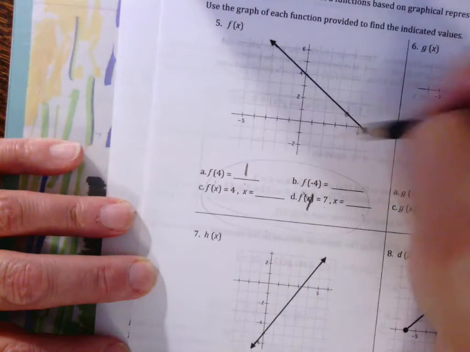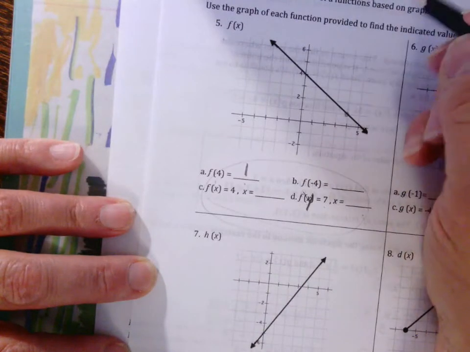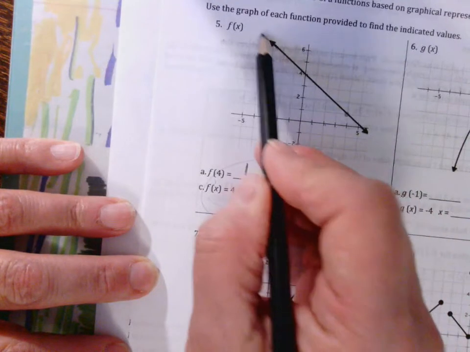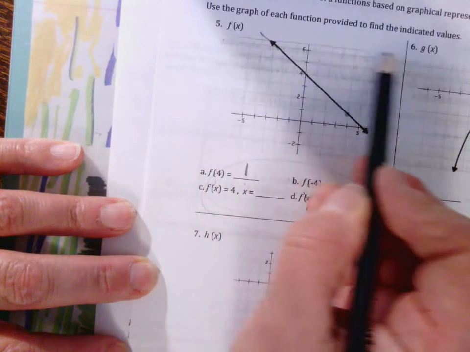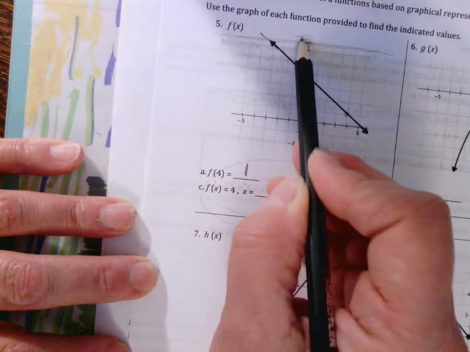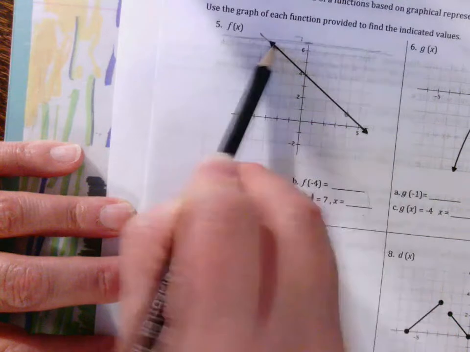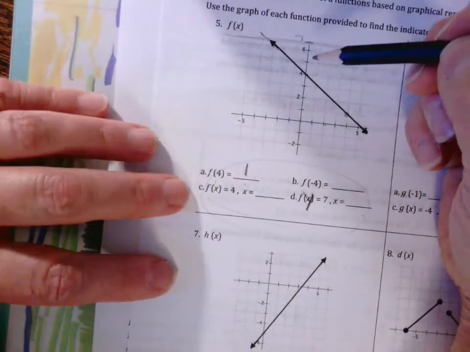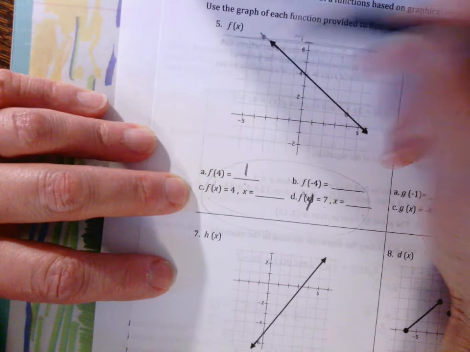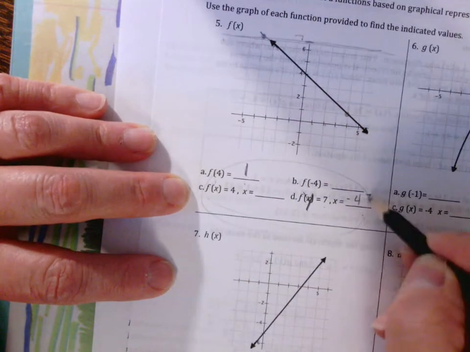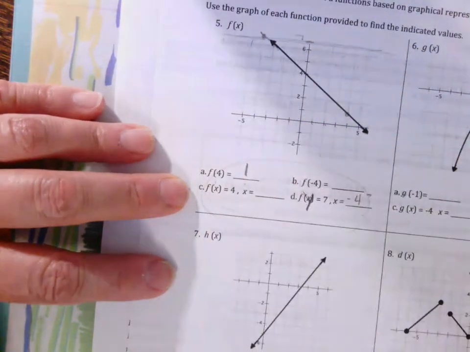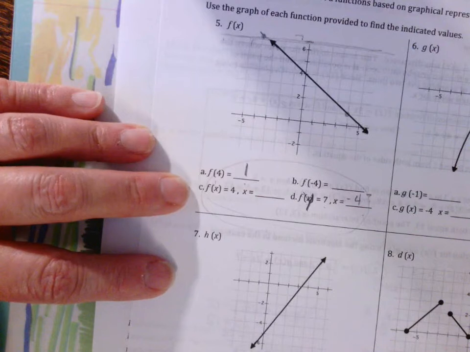So I'm going to go up to a y of 7. That's really kind of sort of off the graph a little bit, isn't it? That's where a y value of 7 would be. And it looks like we might be at an x value of -4 maybe.